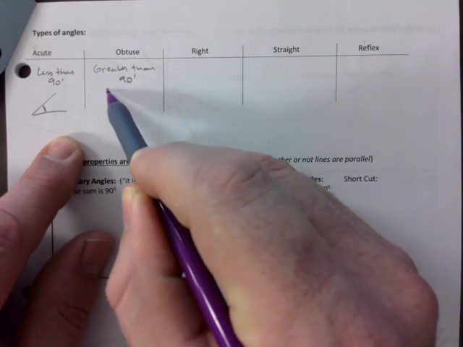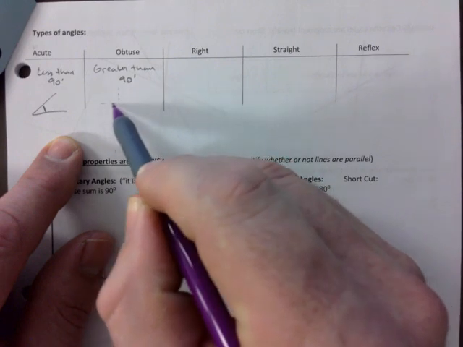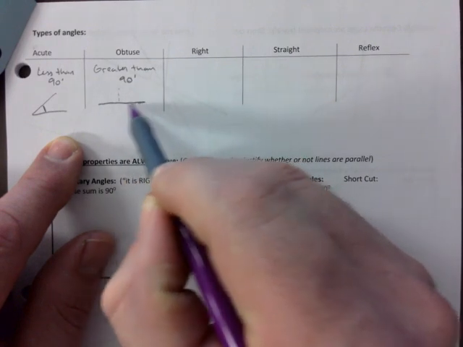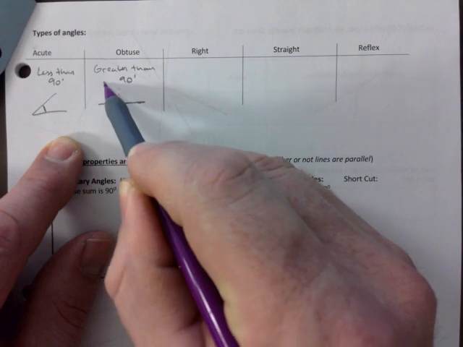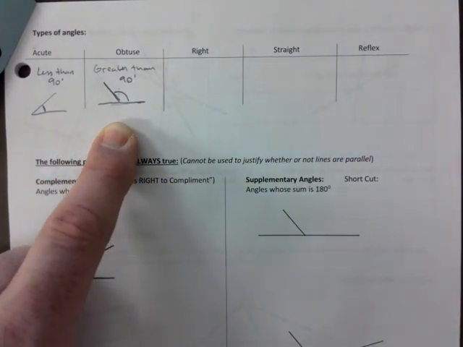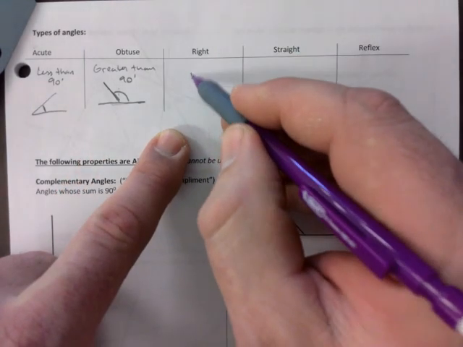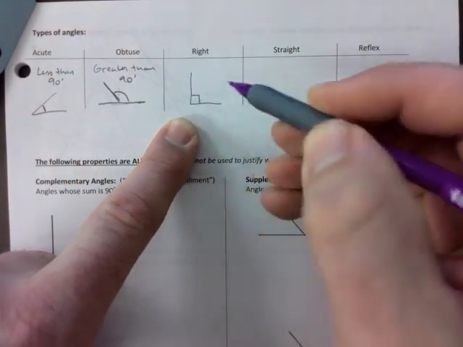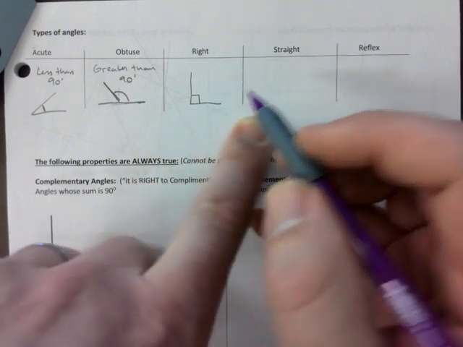Obtuse is greater than 90 degrees. So if this is your 90 here, if this is the baseline, that's your 90, obviously we're going to be past that. So that's going to be an obtuse angle right there. Right angle, that's exactly 90.